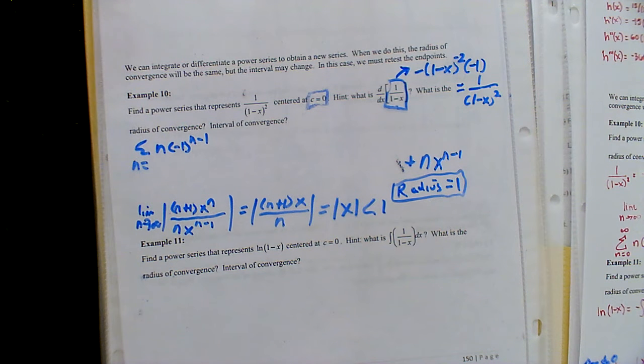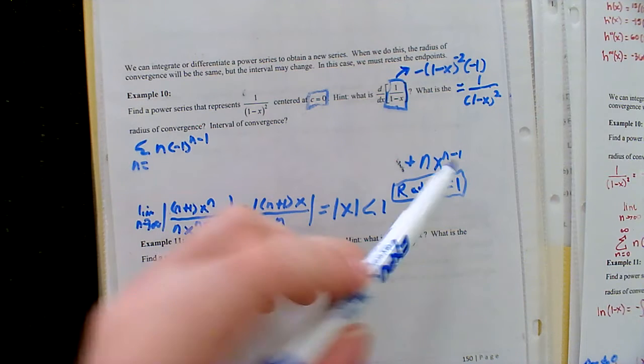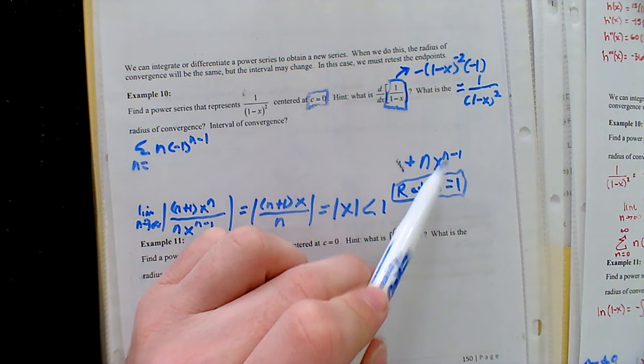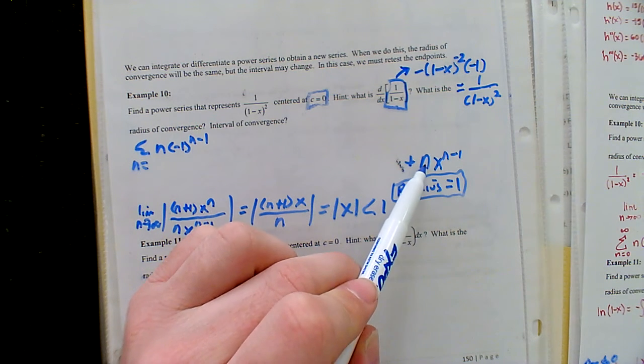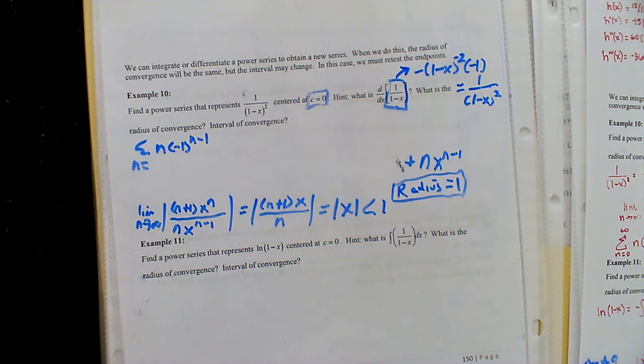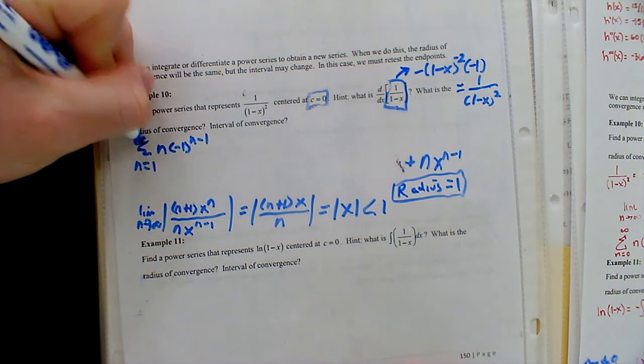Anybody can answer. Should we be starting at 0 or 1? 1. Because 1 minus 1 gives you 0. x to the 0 gives you 1, and this is 1, so your first term was 1, so that makes sense. Okay, so 1 to infinity.